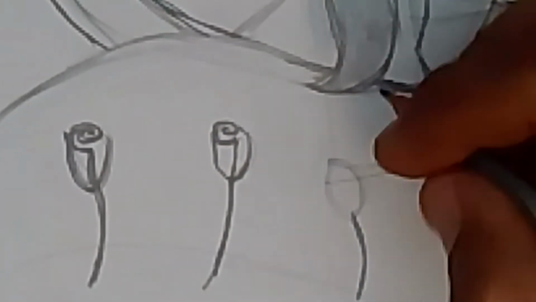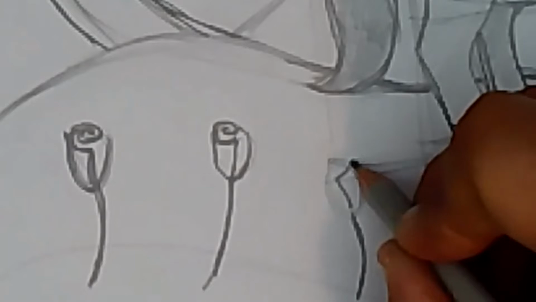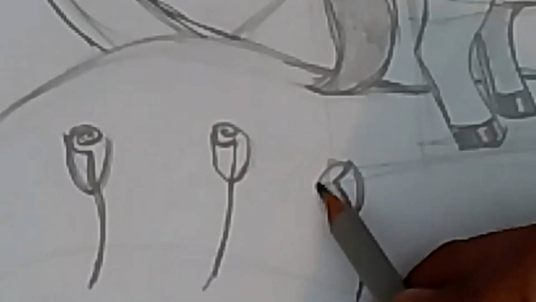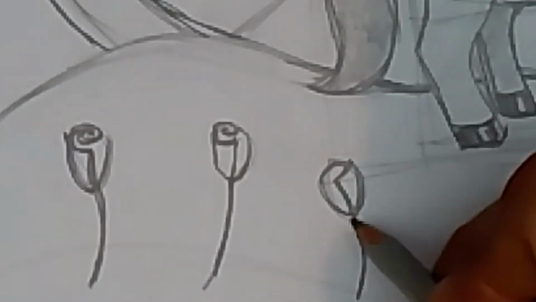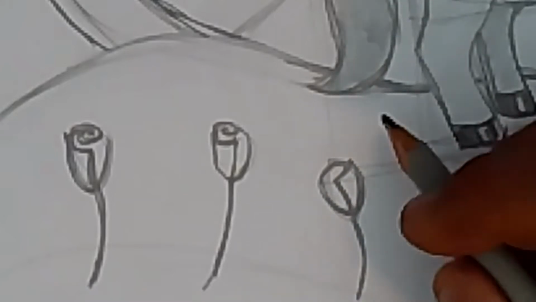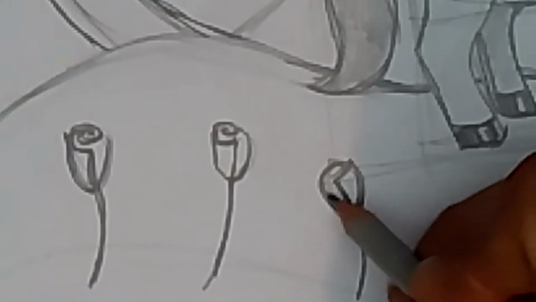And there it goes. And then I'm going to have the petal curve that way, around that, like that. Go around this way, just like that. Even though I started off with an oval, I kind of made the bottom a little more pointy. Because, yeah, a rose or flower does have more of a pointed bottom as it opens up.